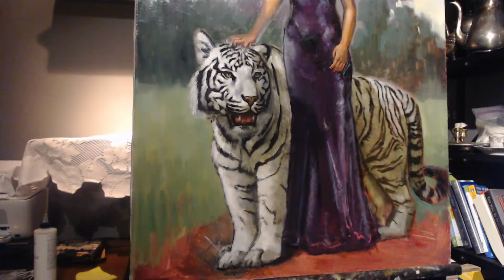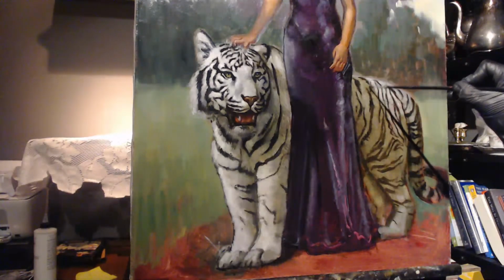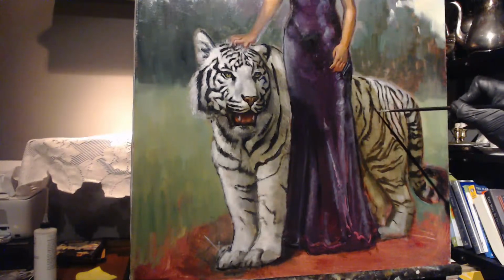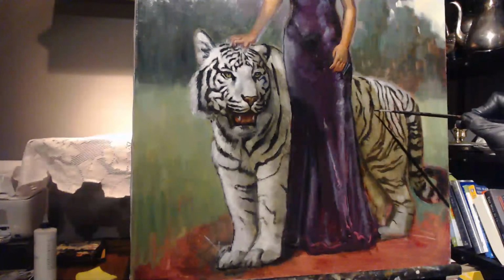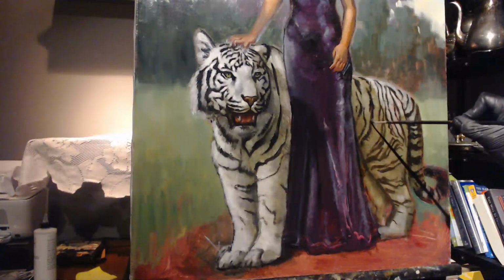Like I said before, when I glazed the shadow on the leg, I thought the value worked well, but I didn't like the color. But the glaze did its job. I don't need to keep the glaze. I don't owe anything to the glaze. The glaze just was a nice kind of guide for how dark I want to go.